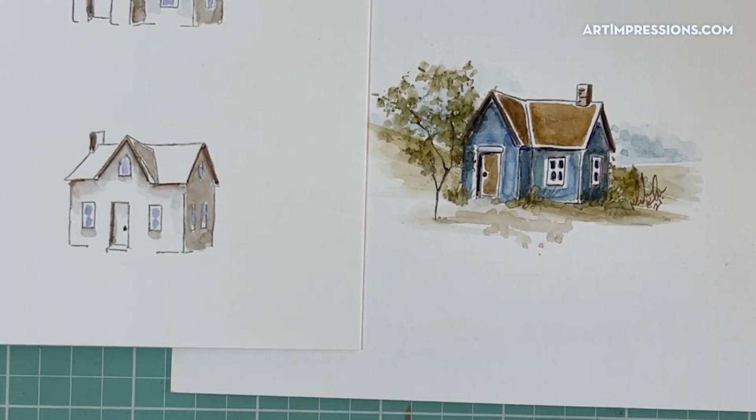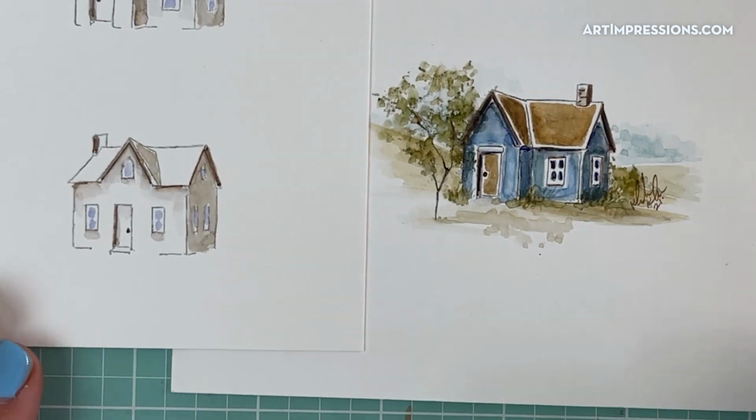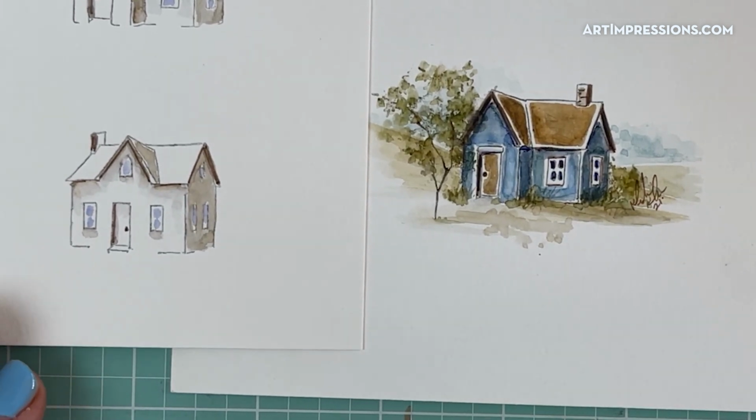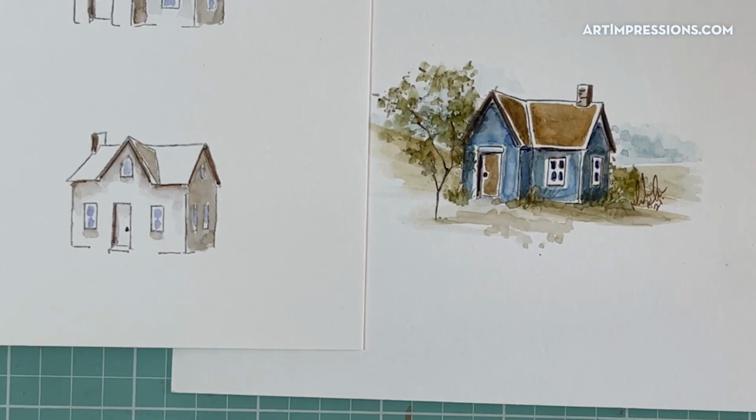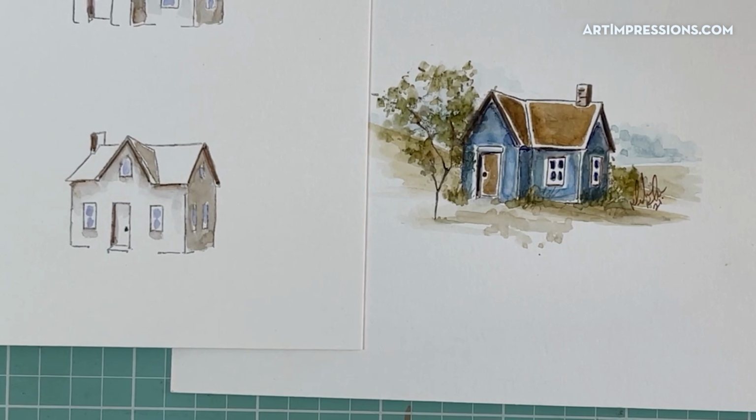So, very, very simple lesson today, but I feel like if you take the time to just follow along and put them into your own structures, even if they're different, I feel like this will just lend well to help you reference where your shadows would be later.